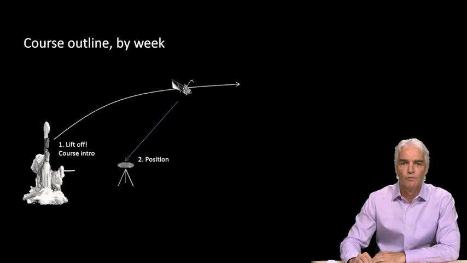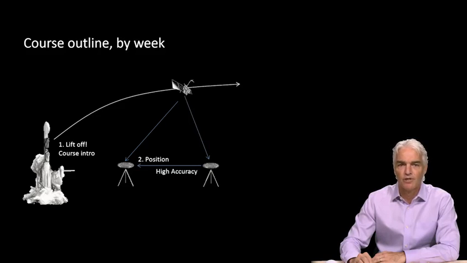In week 2, we will jump straight into the detail of how to compute position. The goal of week 2 is to know how ranges from satellites are turned into position, including understanding the basic equations involved. We will also introduce briefly the concept of high accuracy DGPS, or differential GPS. The goal of this is to understand the basics of how GPS can give you centimeter accuracy.